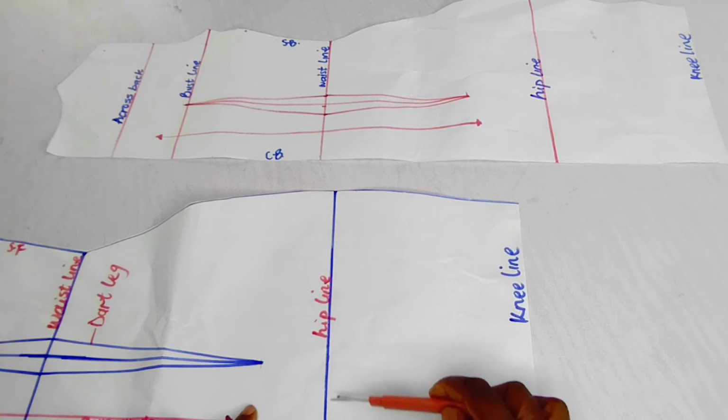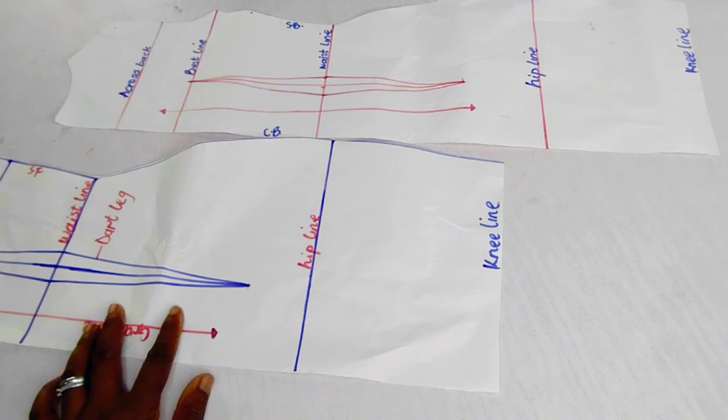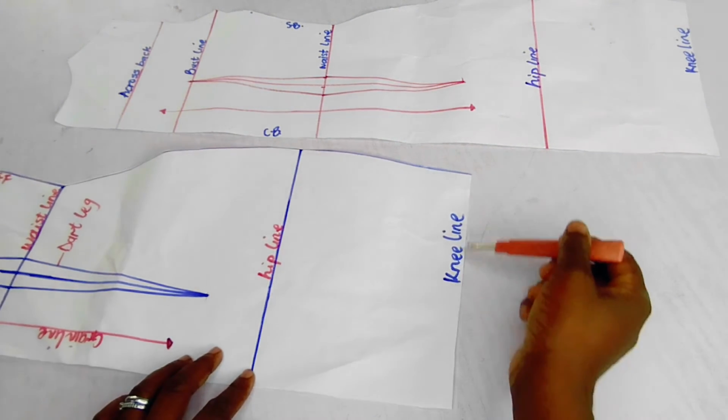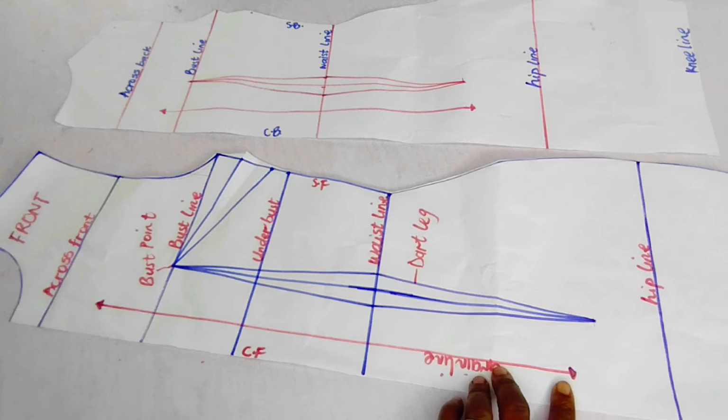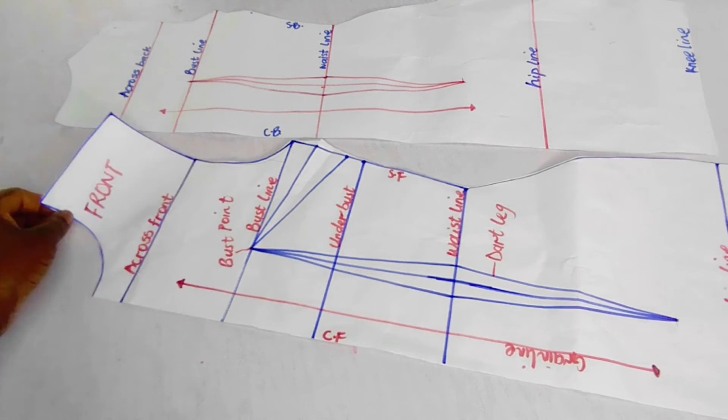And then we have the hip line. On this line, you input your hip circumference measurement. And this is the knee line. This can be the hem of your dress or whatever length. With this dress block, you can make several kinds of dresses. You can make a sheath dress, a shift dress, a kimono, a mermaid, and so on. You can make several dresses.